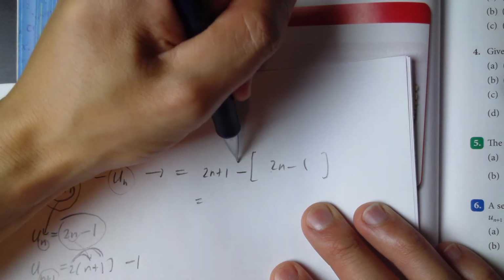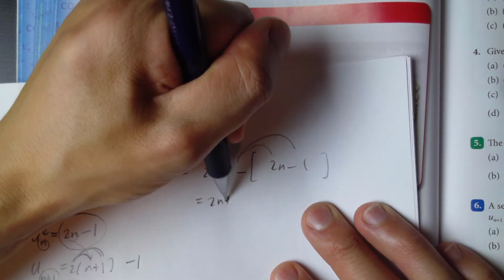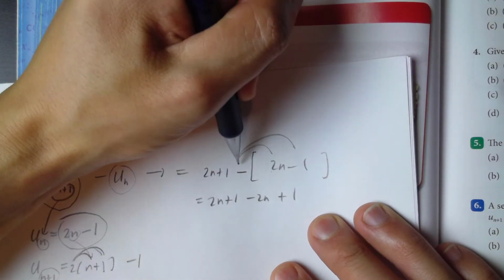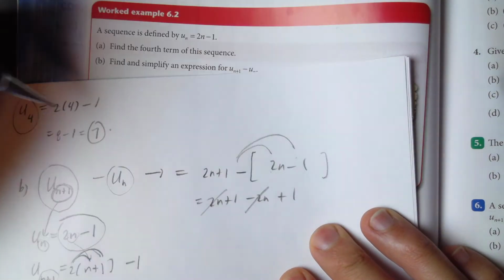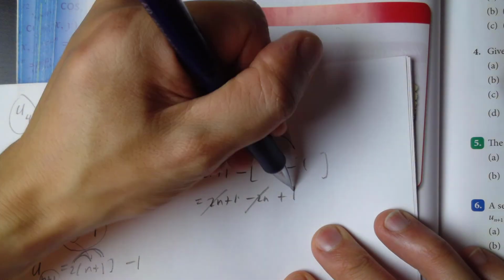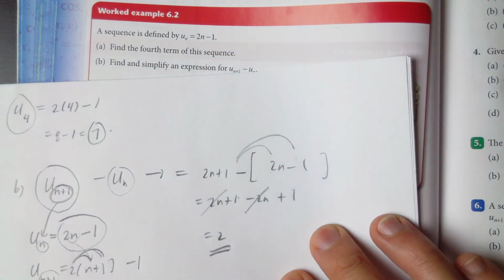And as you can see, when you distribute the negative sign, you have 2n plus 1 minus 2n plus 1. Two negatives, when you multiply, become a positive. The two n's cancel, and 1 plus 1 is equal to 2. So here's your final simplified answer.